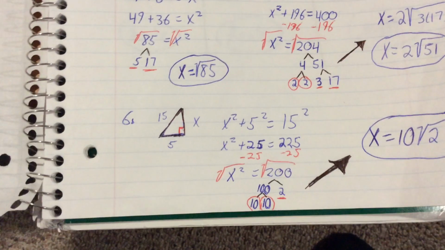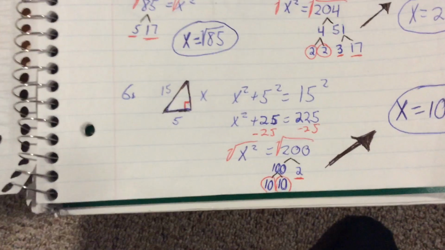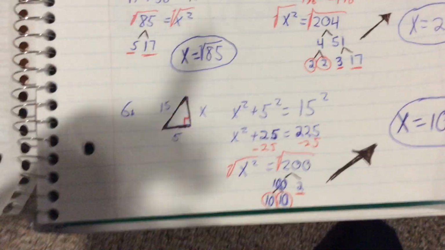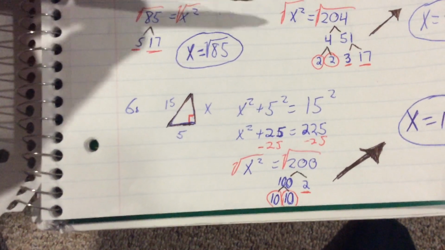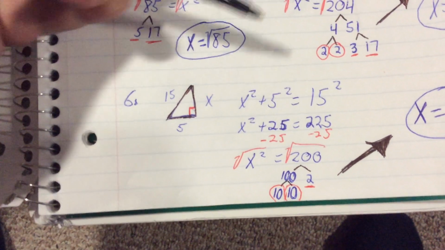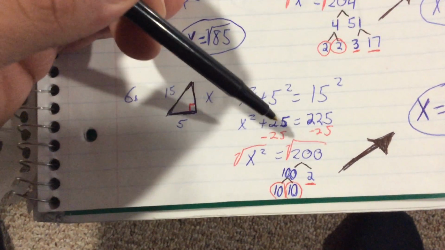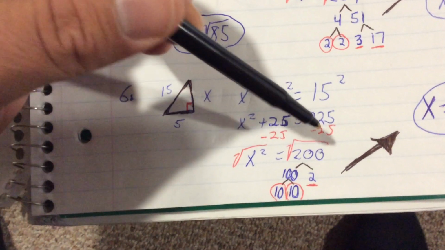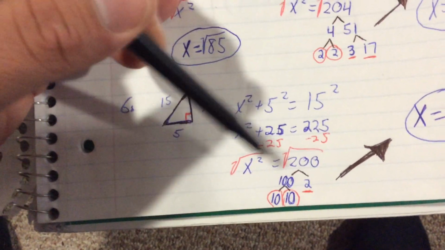All right, looking at 6. It's another Pythagorean theorem, and again, we're going after a leg. So the hypotenuse is by itself, so we put 15 squared by itself when we do a squared plus b squared equals c squared. Crunching it out, 5 squared is 25. 15 squared is 225. Subtract the 25 from both sides. We're going to get x squared equals 200.